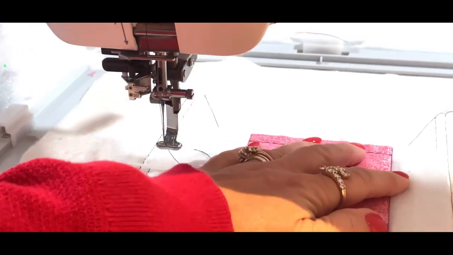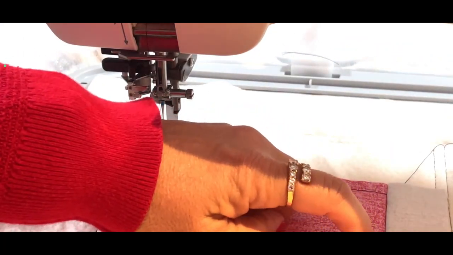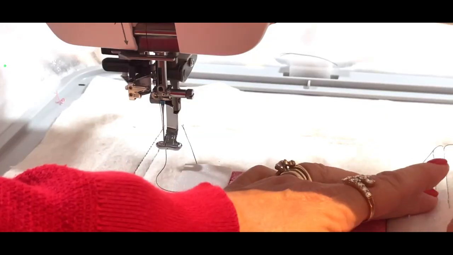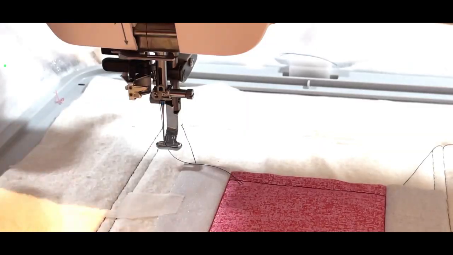And you can see, because I did it in black, I don't know if you guys can see, I can see some stitch lines here. That's the basting stitch. And that's one reason I did it as a basting stitch, so that I can pick it back out if it shows in the seam. So that's not a problem.